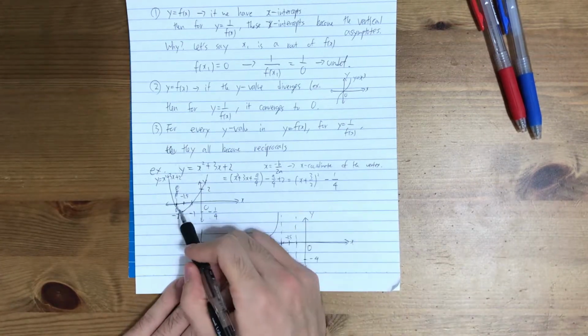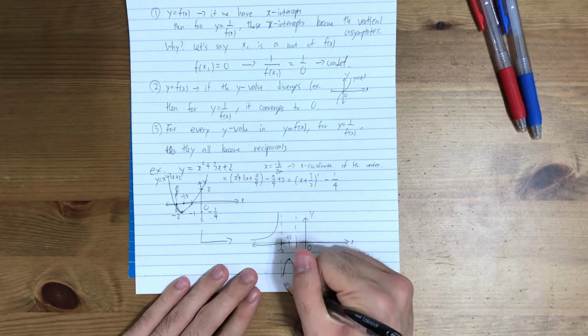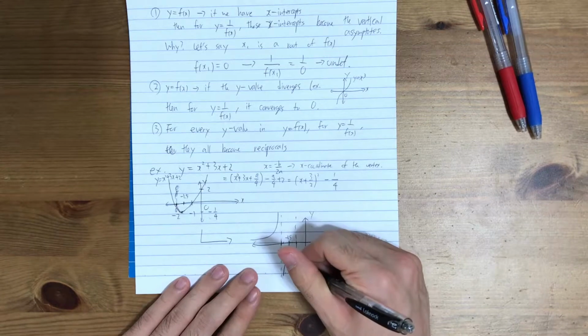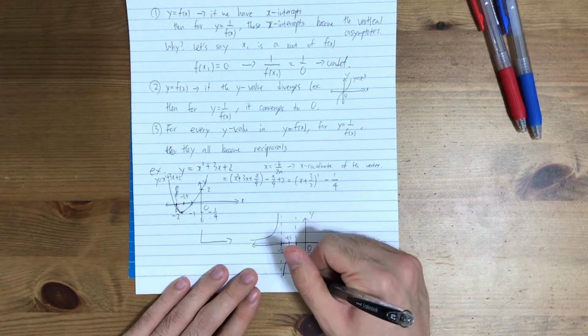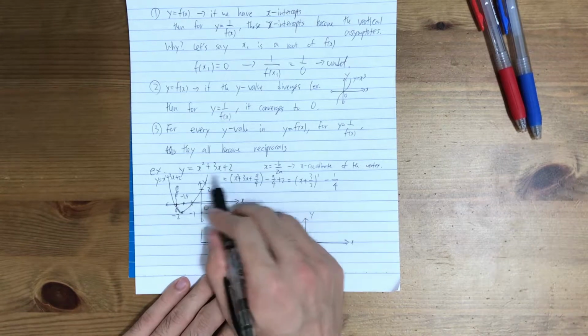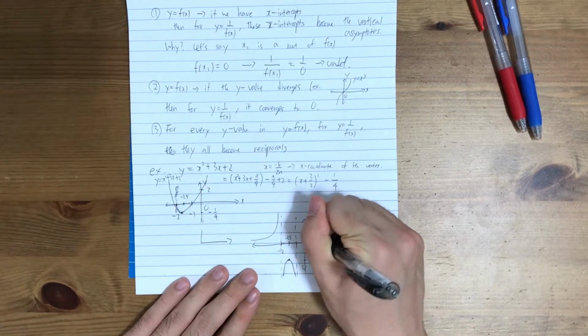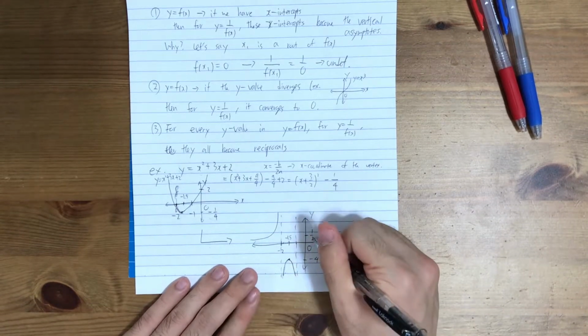That's why. But note that this is at the negative value, so it will be negatively large. And it's the same for this. It will become negatively large. And lastly, the y-intercept of the original function, the starting function, is 2. Then in the reciprocal, it will become half. Not negative, it will become half.